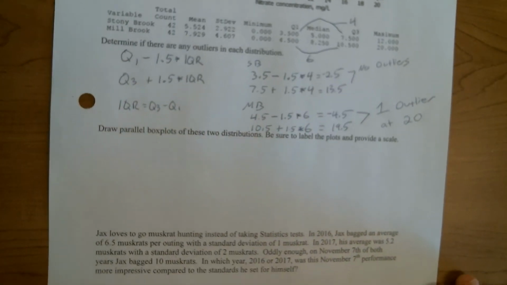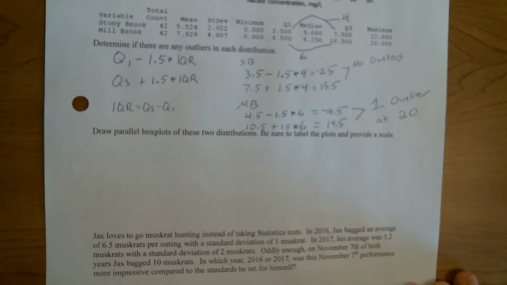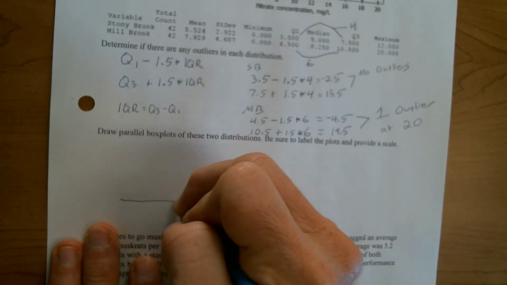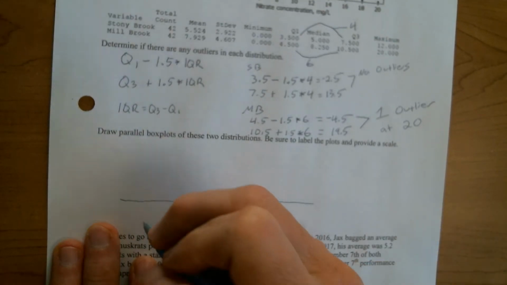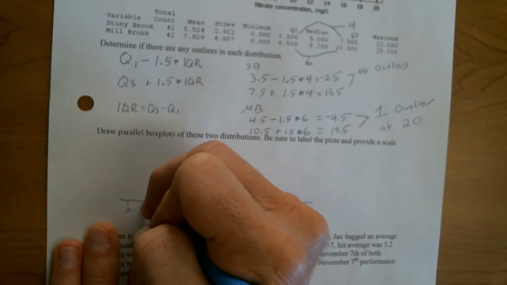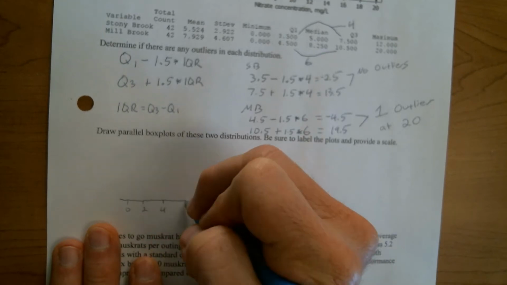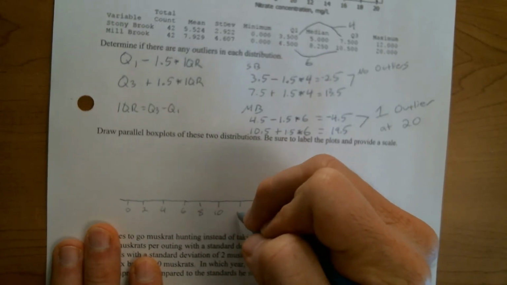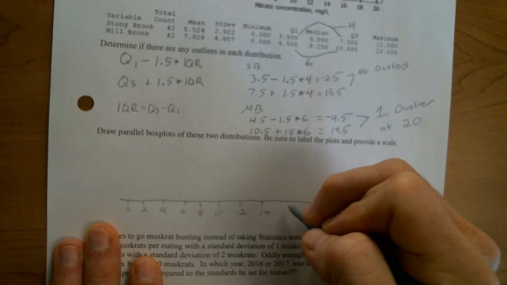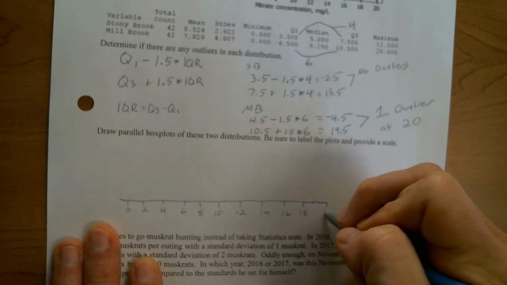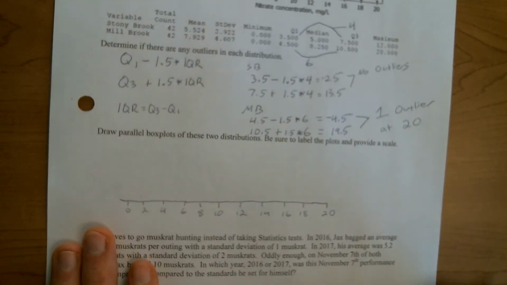Down below, it says draw parallel box plots of these two distributions. Be sure to label the plots and provide a scale. So I'll make my scale down here. And let's say I'll go by 2s. So 0, 2, 4, 6, 8, 10, 12, 14, 16, 18, and then 20.